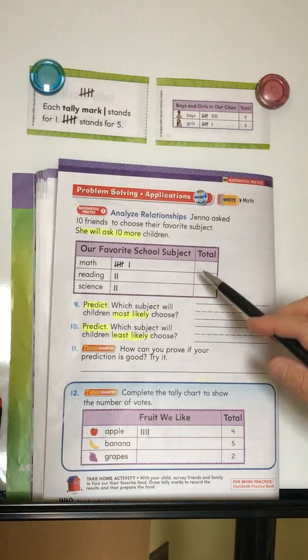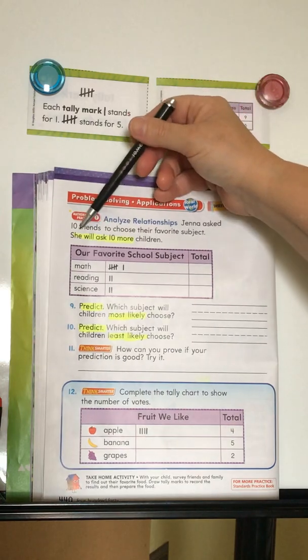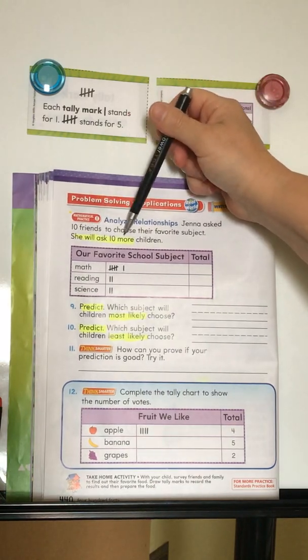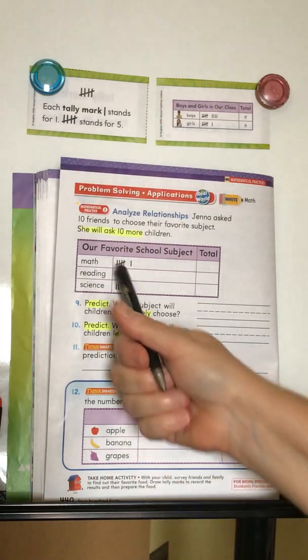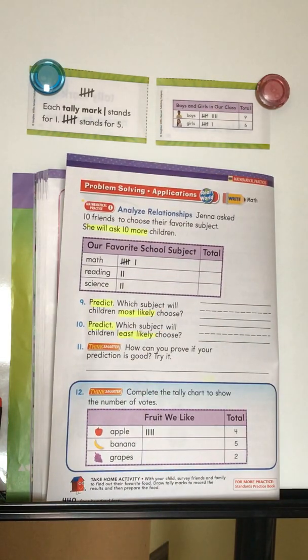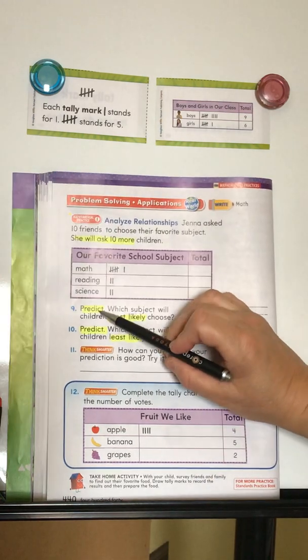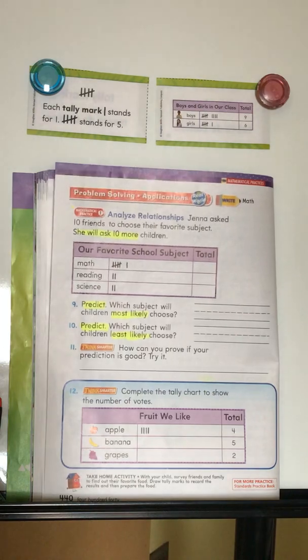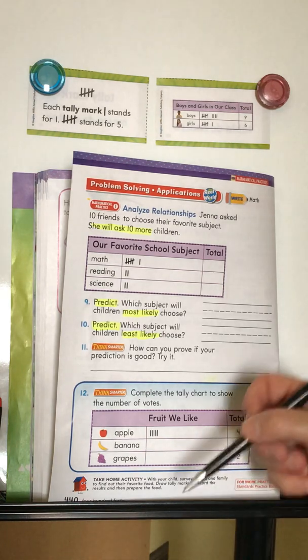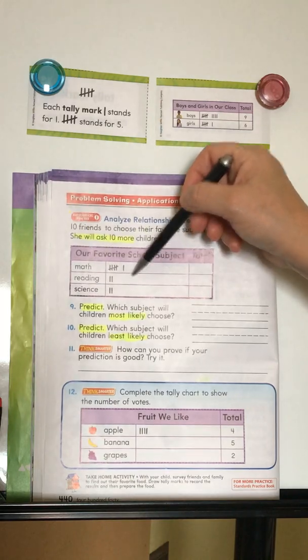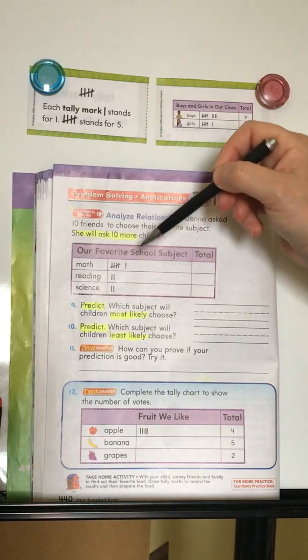Write the total. And then it says something interesting here. It says she will ask 10 more children. So that means she has not asked 10 more yet. She's only asked these 10, but she's going to ask 10 more. So then it asks us to make a prediction. And remember, we've talked about predicting before. Predicting is making a good guess, not a guess that's just a random guess off the top of your head, but a guess by looking at the data and thinking about what would make sense.